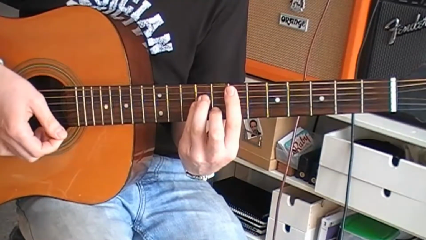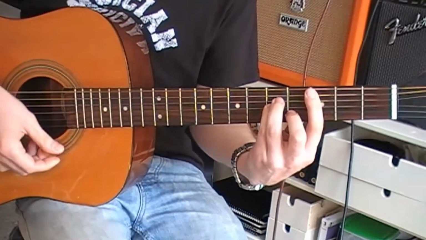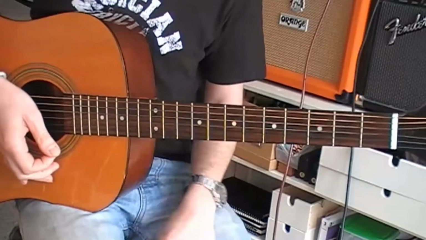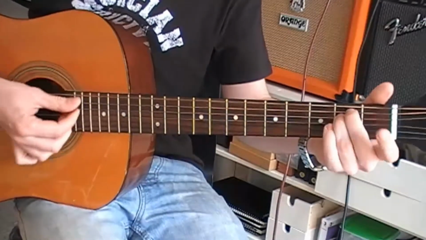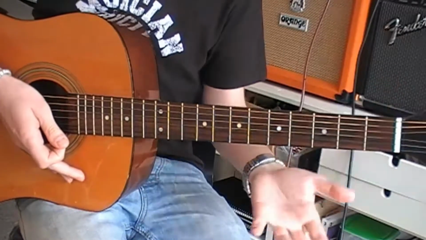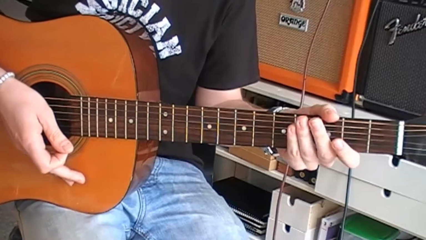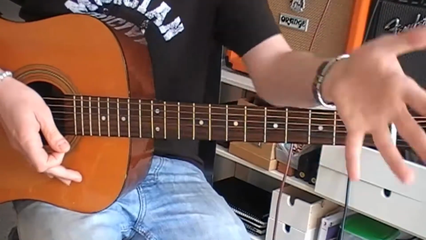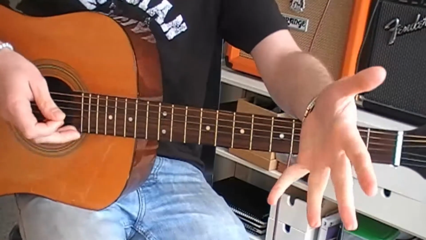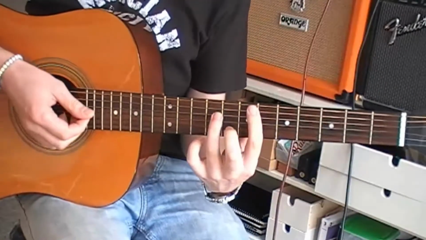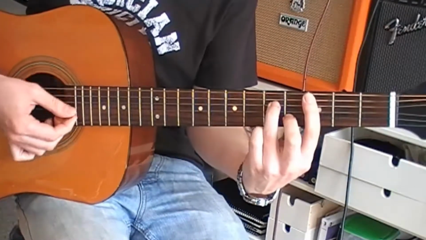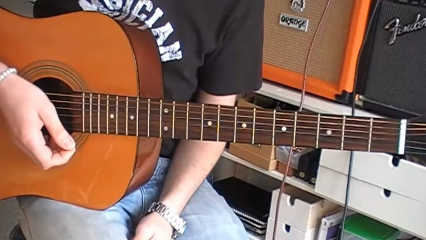CAGED theory allows you to add punctuation to your progressions, which, especially if you're a singer-songwriter, acoustic player, and you don't have a band behind you when you play, or maybe you're just playing for yourself at home and you're experimenting with songwriting, CAGED theory is a wonderful tool to have, just in terms of adding punctuation to your playing.